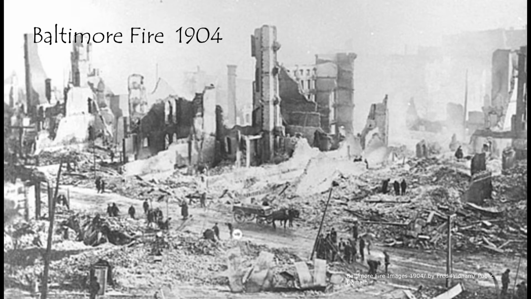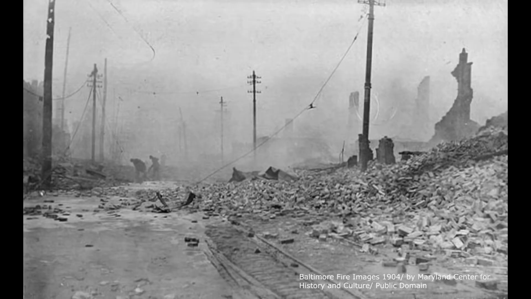In America, the 1904 Great Baltimore Fire destroyed over 1,500 downtown buildings. Although many localities sent help, many out-of-town units were unable to assist because their hoses could not connect to Baltimore fire hydrants. 1 year after the Baltimore Fire, national standards were created in the United States.